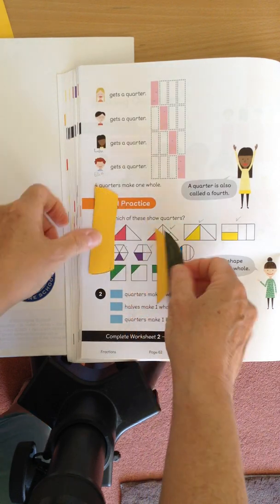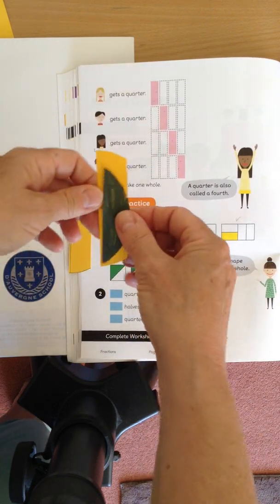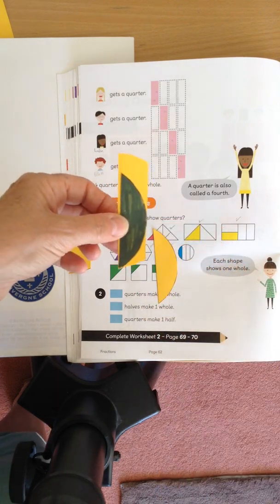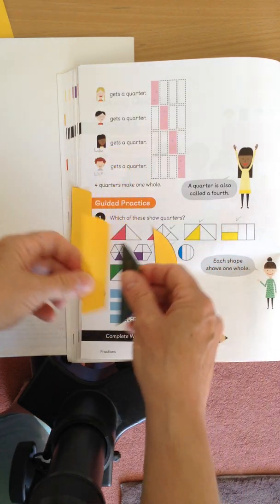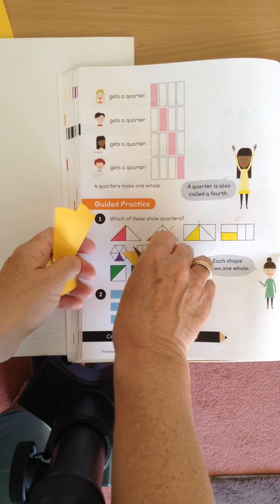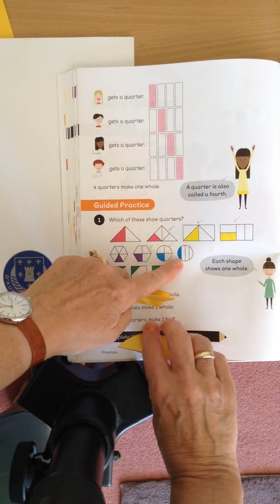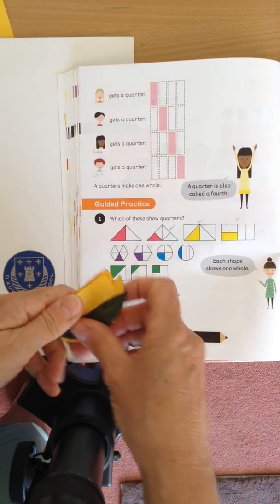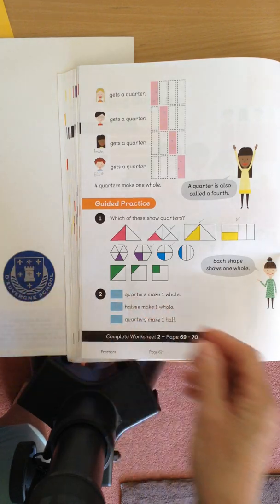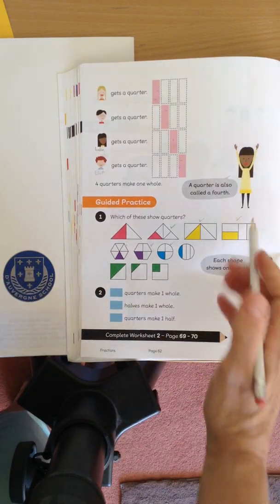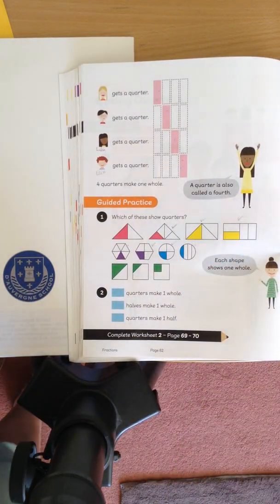They're equal, but is that the same as that? No. So even though we've got 4 pieces in this circle, they're not quarters because they are not equal parts. So no, we don't give that one a tick.